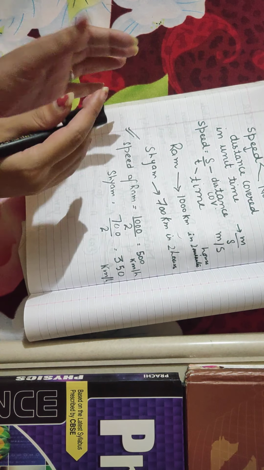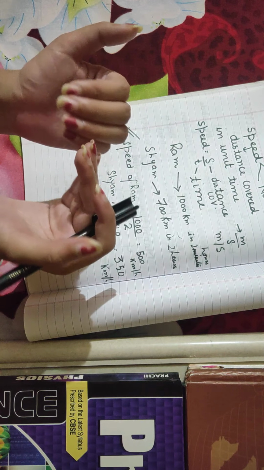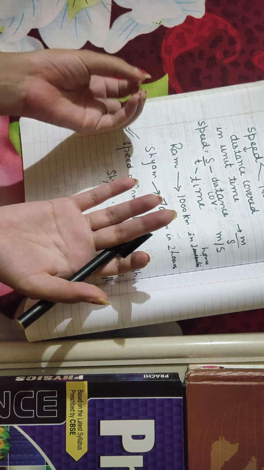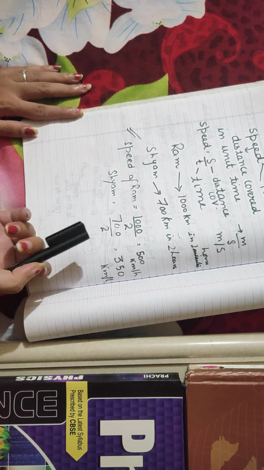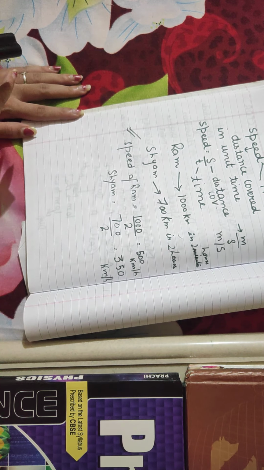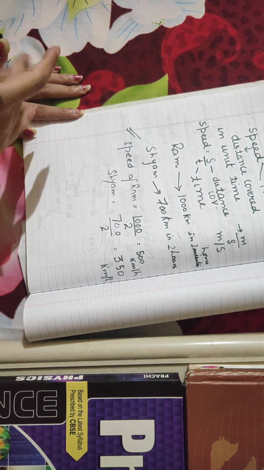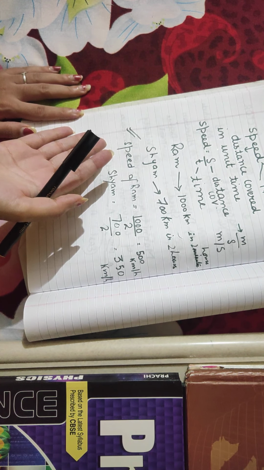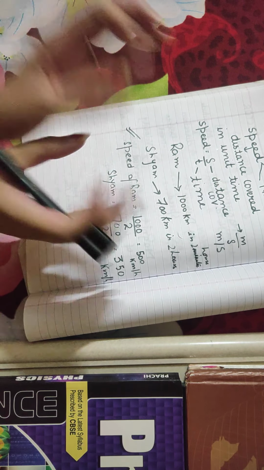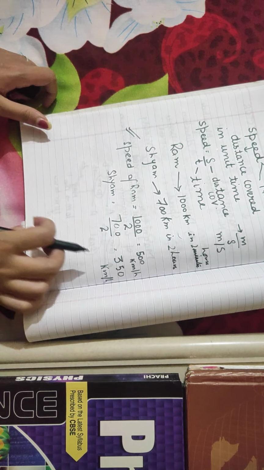Firstly, I will give a proper definition of uniform speed, and then you'll see how this definition is verified. I'll give you an example which proves the definition of uniform speed. So what is uniform speed? Uniform speed is that type of speed in which an object is said to be moving with uniform speed if it covers equal distances in equal intervals of time. If some object is covering equal distance in equal intervals of time, you say that the object is moving with uniform speed. For example, you've got a ball.